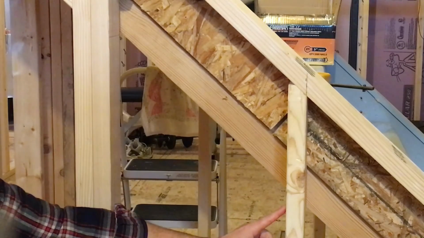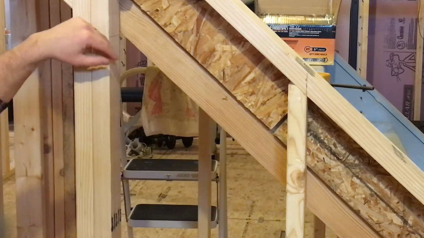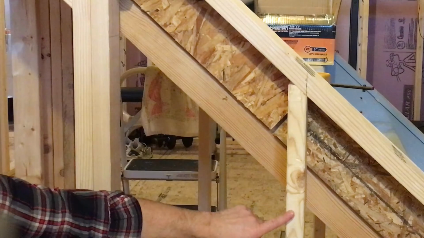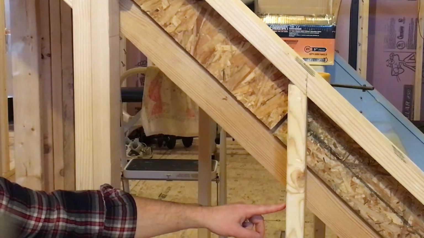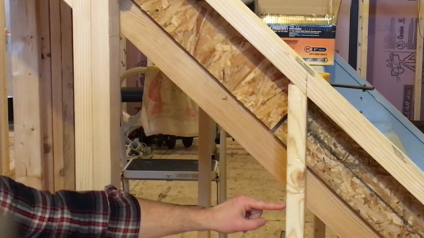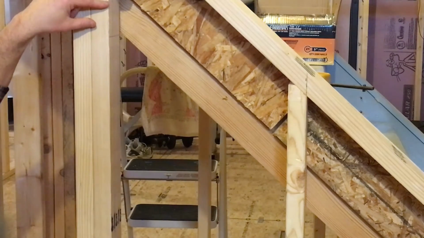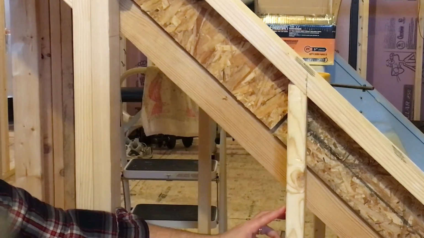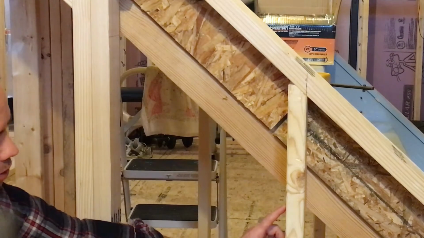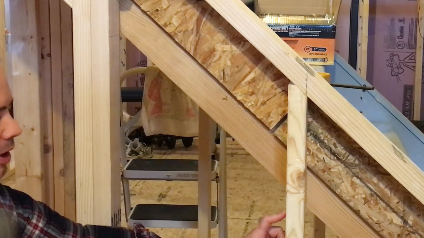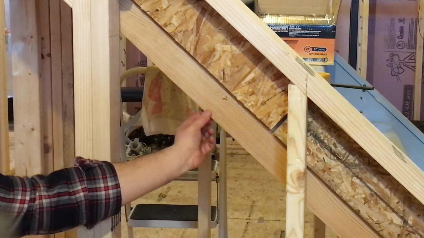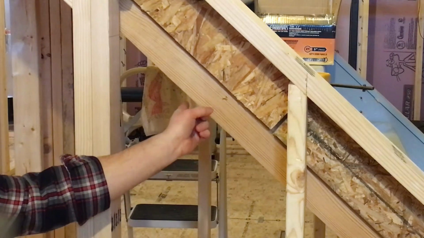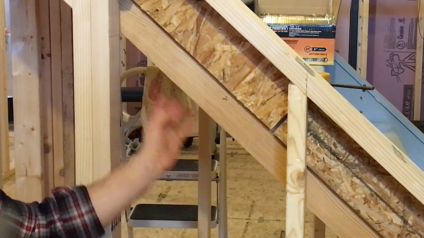I've transferred my marks to my two studs. I'm going to take a measurement from that mark to that mark, and that's going to give me the length of the framing piece that I need from the top edge here to the top edge here. Before I take that measurement, I'm actually going to transfer these marks 1/2 inch down below each one, and that will drop the bottom member of my framing member 1/2 inch below this, giving me the clearance that I'm looking for underneath.